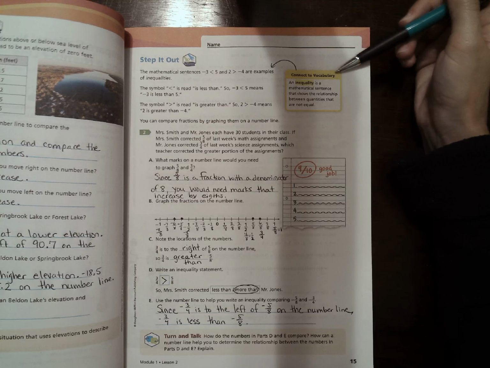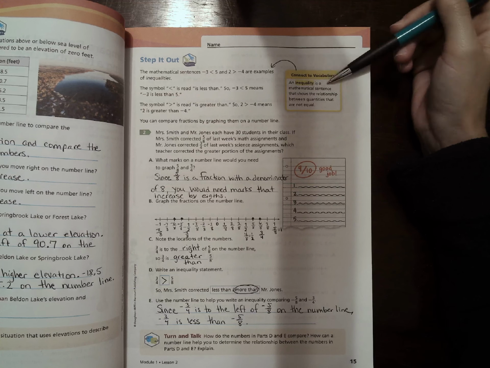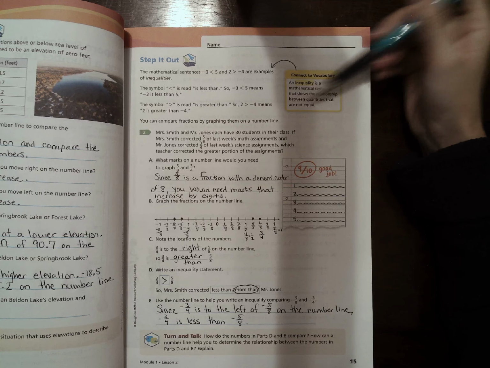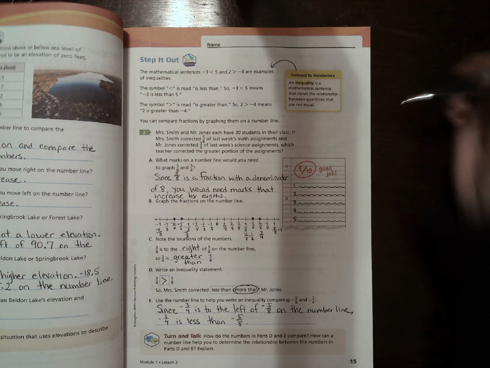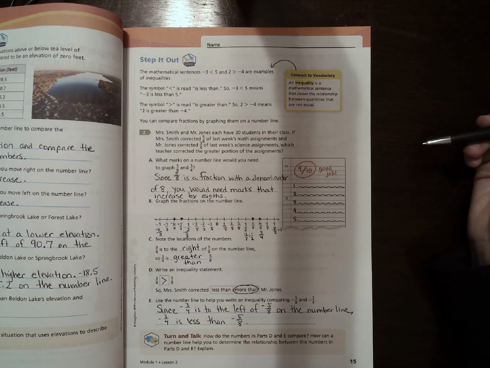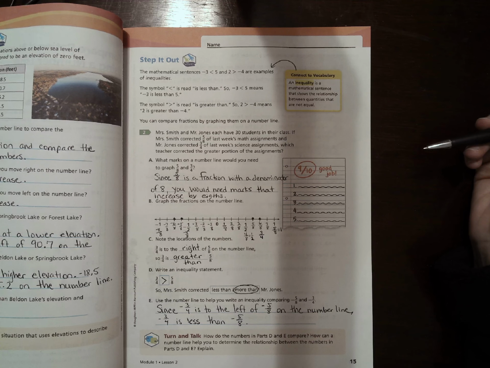Let's take a look at vocabulary. An inequality is a mathematical sentence that shows the relationship between quantities that are not equal. The mathematical sentences negative 3 is less than 5 and 2 is greater than negative 4 are examples of inequalities.